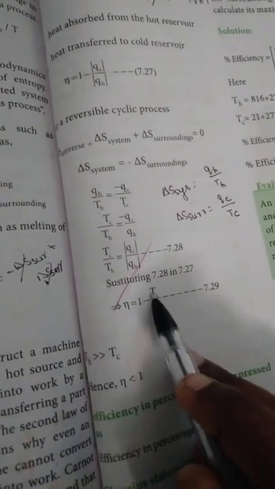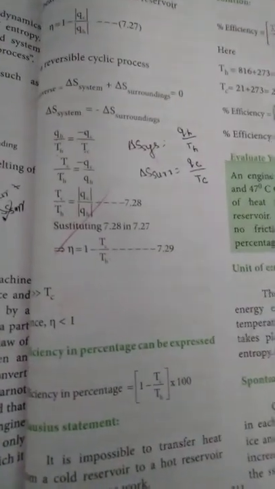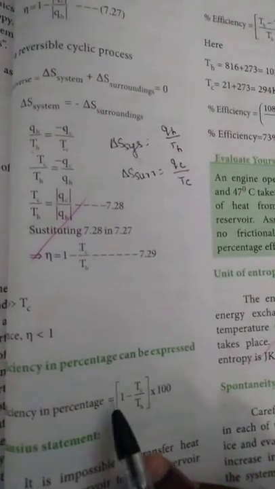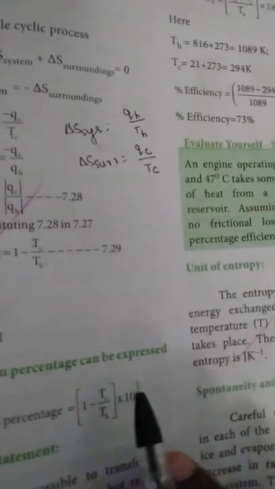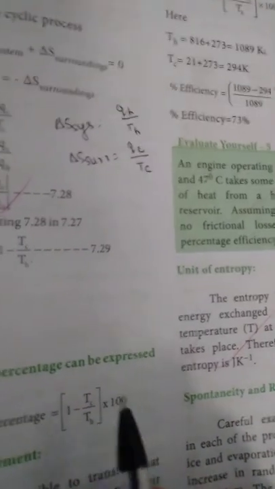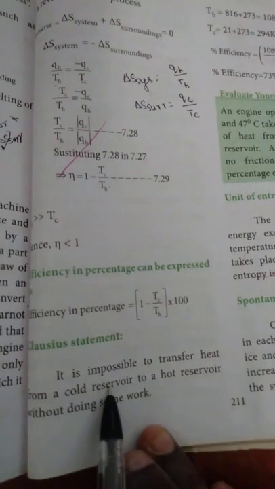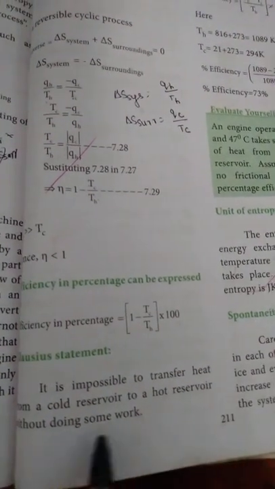Understand? Then suppose if this TH value is greater, it means the eta value is less than 1. Eta value less than 1. Here you can write the percentage efficiency formula. Eta in percentage is equal to 1 minus TC by TH into 100. Understand? Then third statement, Clausius statement. It is impossible to transfer heat from a cold reservoir to a hot reservoir without doing some work.